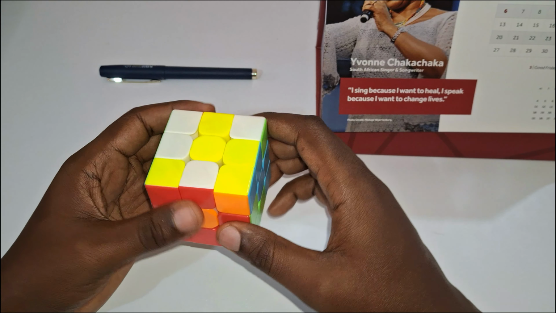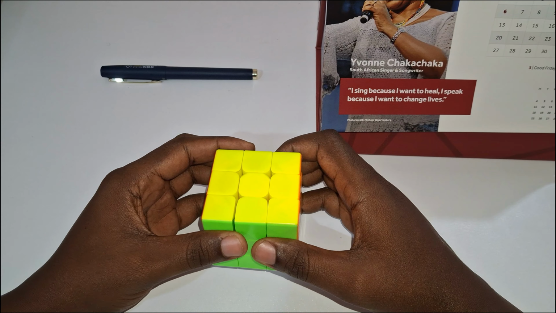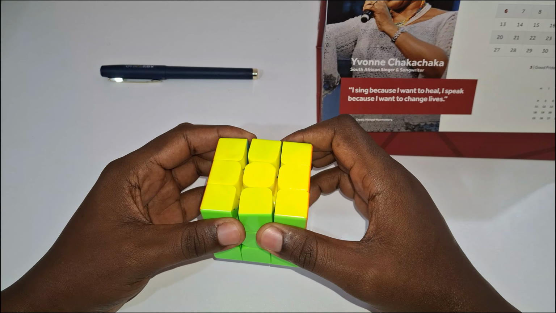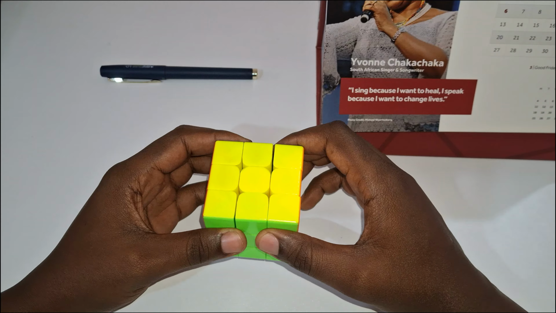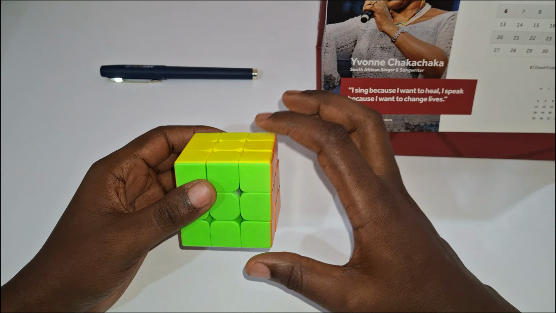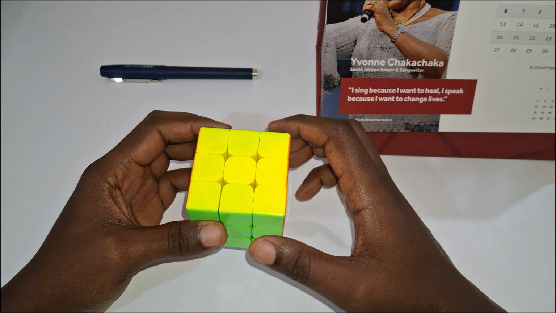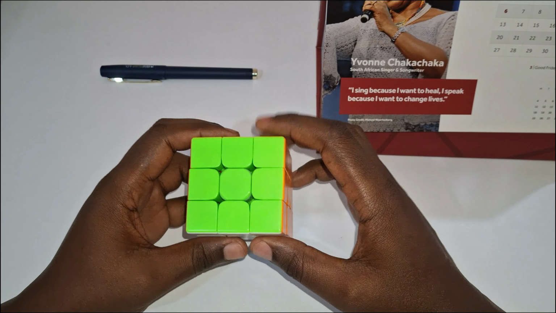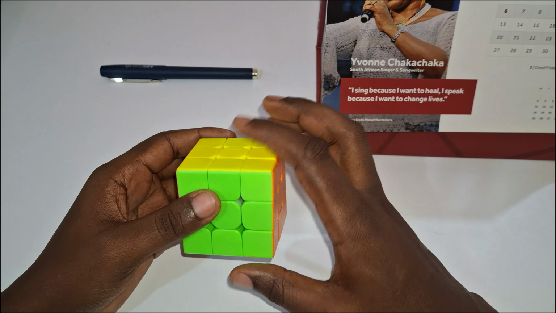If you want to do a professional scramble, maybe you can get a very good scramble from this site I usually use, CS Timer. There are many other sites that can generate really nice scrambles. And a good scramble is a scramble that makes sure that all pieces are shuffled well, so that when you want to solve it, it doesn't just fall into place. You just have to make sure that all pieces are well shuffled. That's what you call a professional scramble.